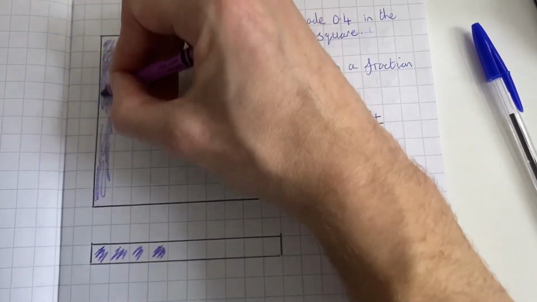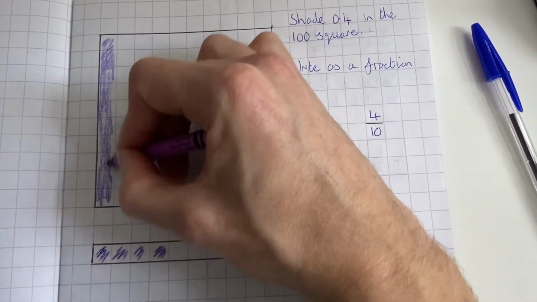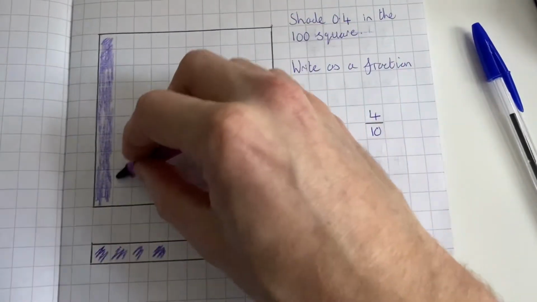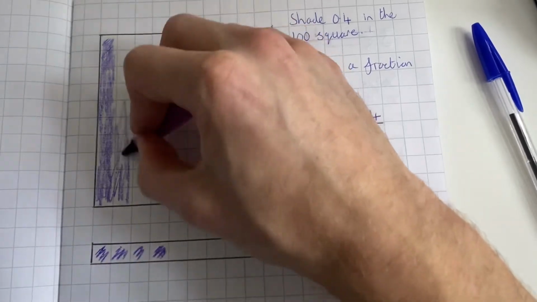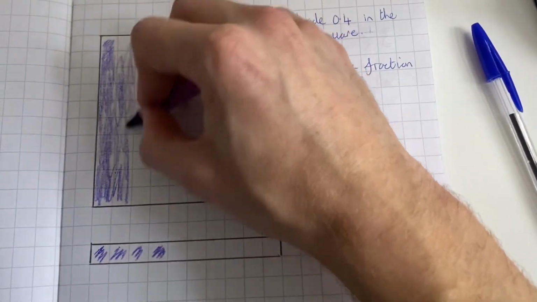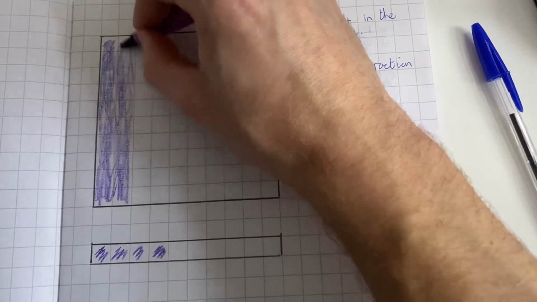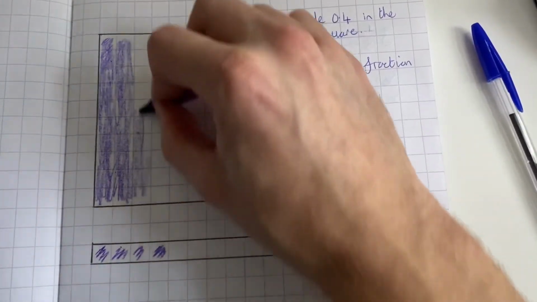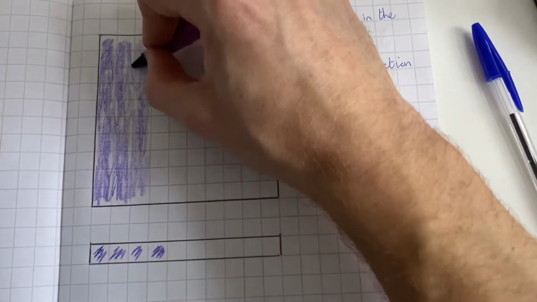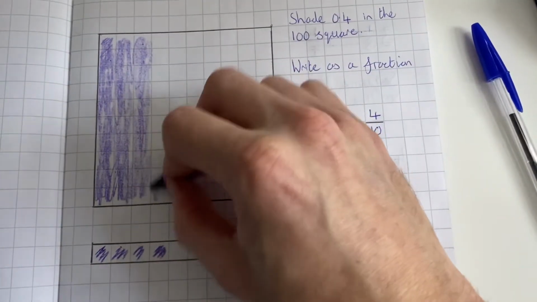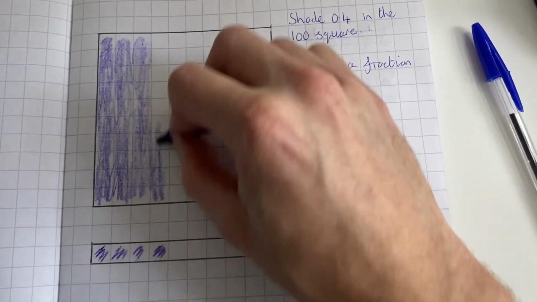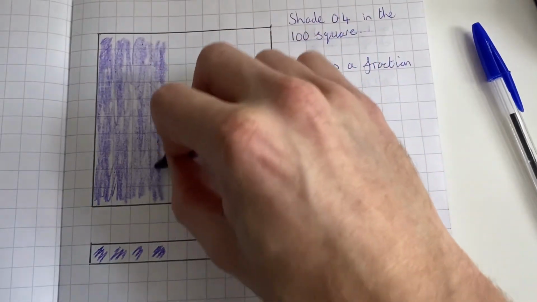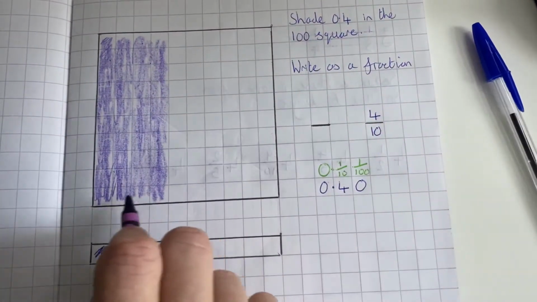We know from our previous lesson that each row, or in this case column, is a block of 10. So that's 10, 20, 30, and 40.